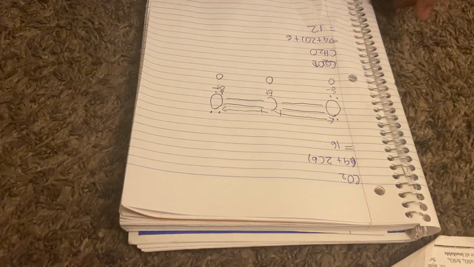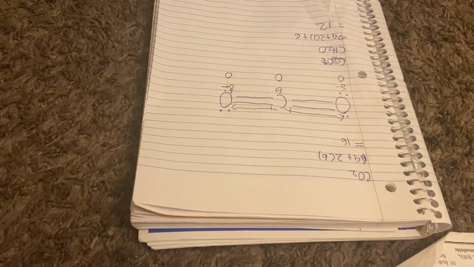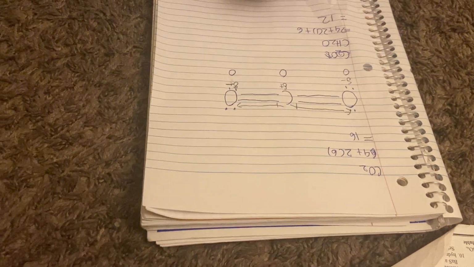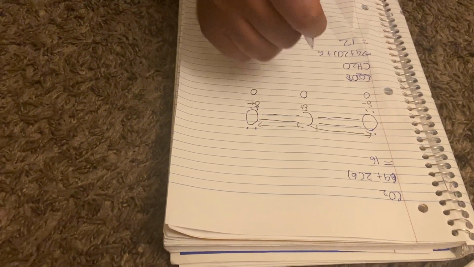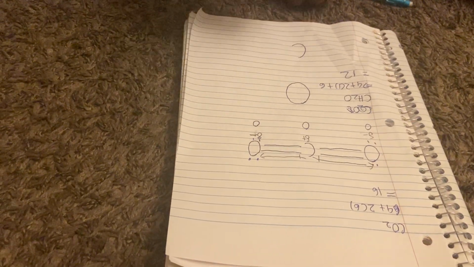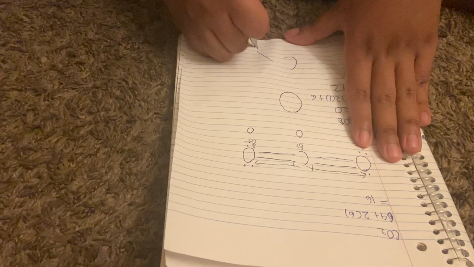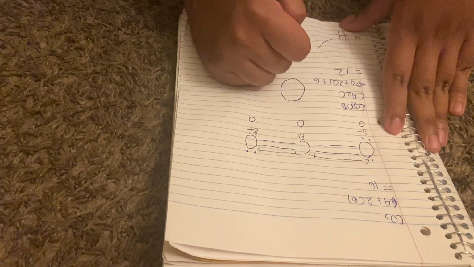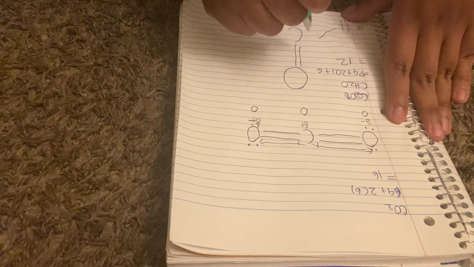I will be drawing the Lewis structure for CH2O. Here I will be drawing, and notice all of these atoms have an octet. Sorry, this is not right.